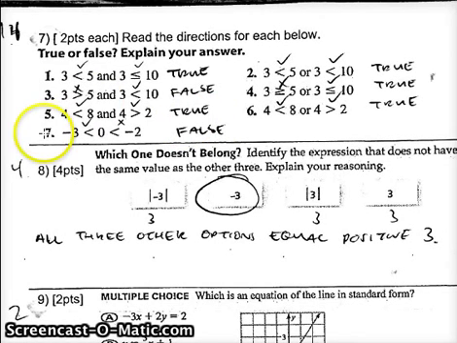There's a total of 7 questions times 2 points each, so this whole section was out of 14. You didn't need to explain your answer, you just need to say true or false. Every time I have a check, that means it's true. Every time I have an X, that means that statement is false. And you should be paying attention to the word there.